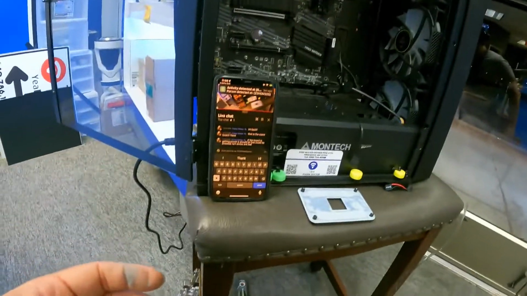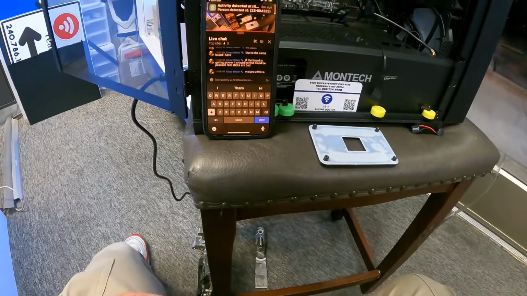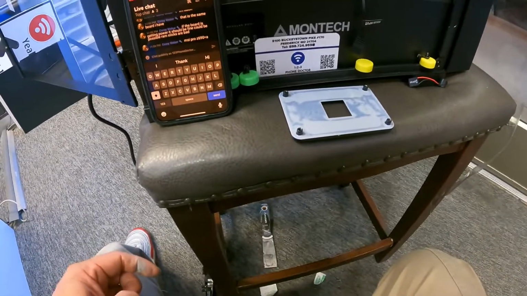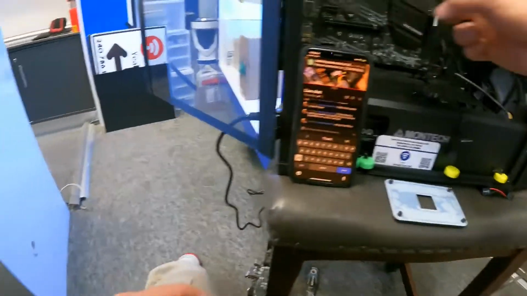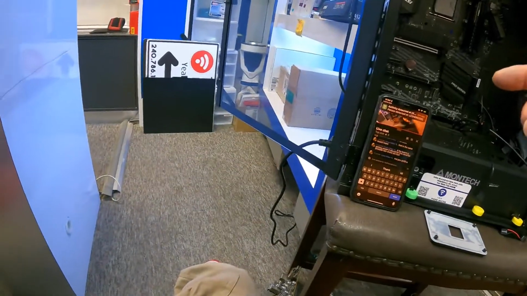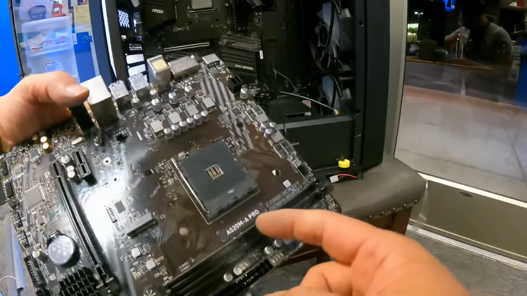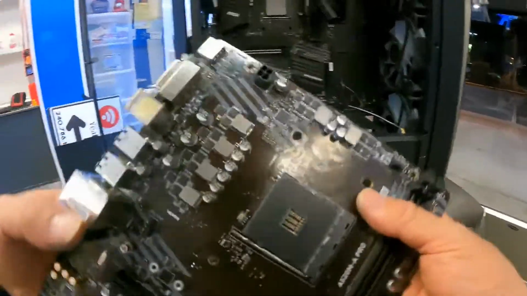Pro Z690-A. So this one is B550. I guess it's a slightly different series. This one is the A520A Pro.